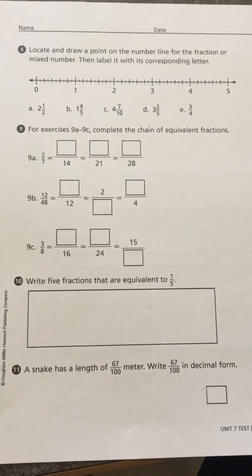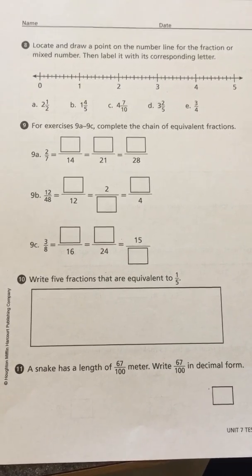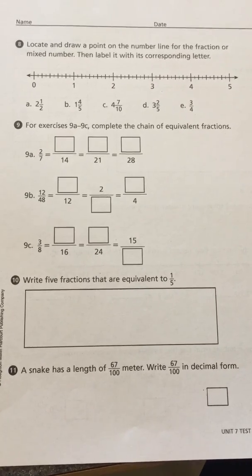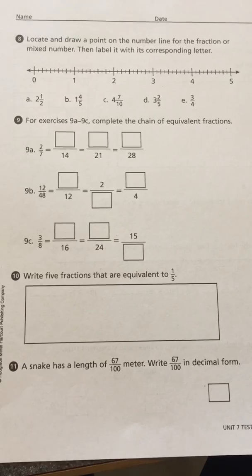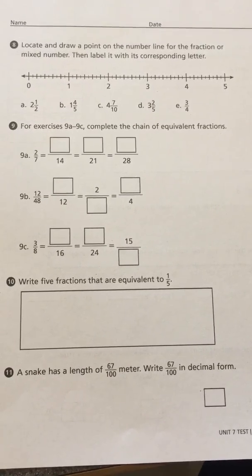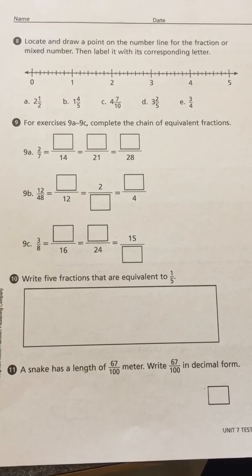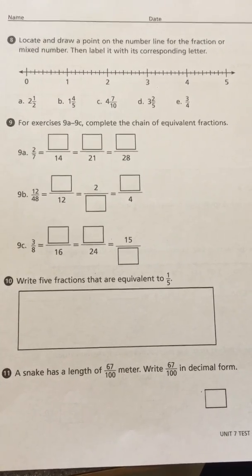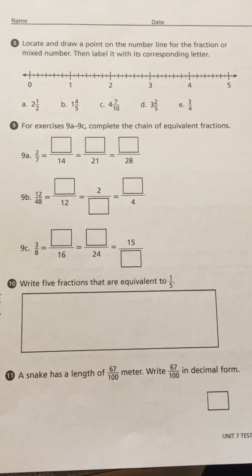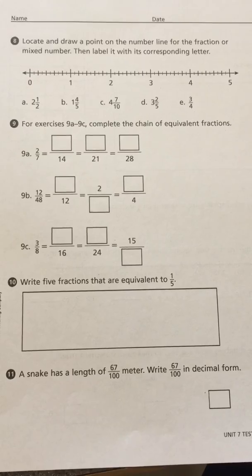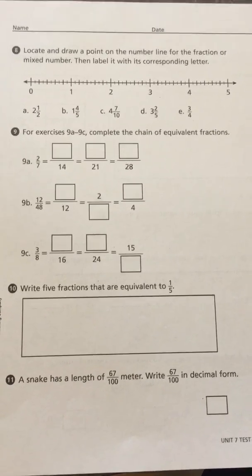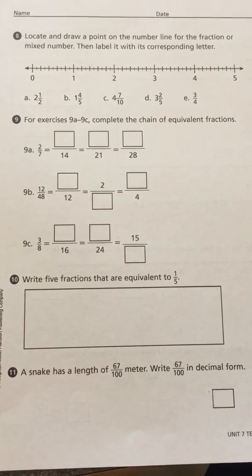So, there are going to be 10 equal parts in between each whole number. Some of these numbers that you have to put on the number line, such as letter A, you have 2.5. Now, if there are equal parts of 10 between each whole, the denominator should be 10. But you'll see different numbers such as 2, 5, and 4 as the denominator. Think about how you could simplify that fraction to equal that same fraction.